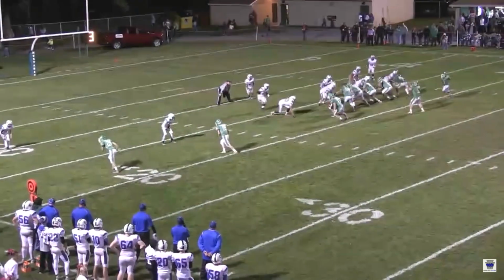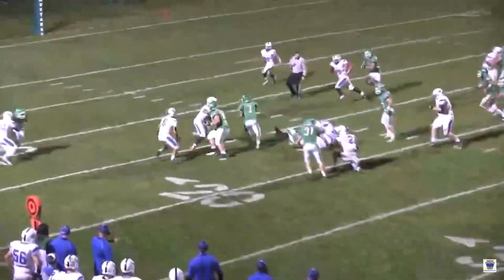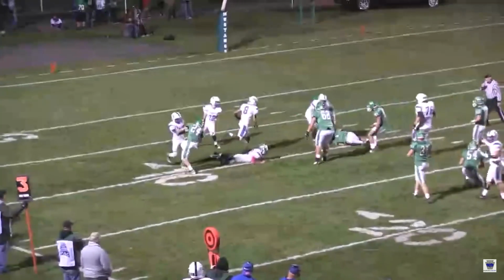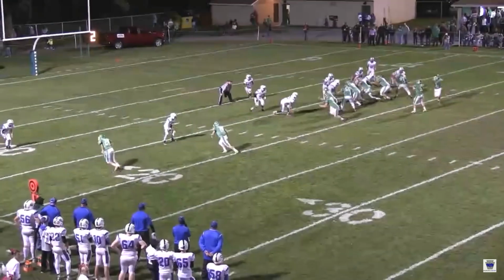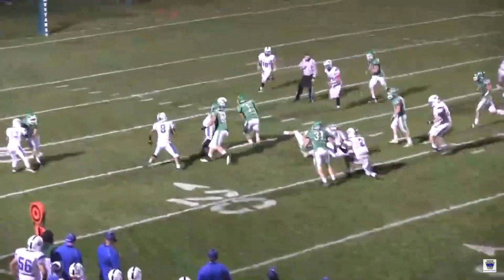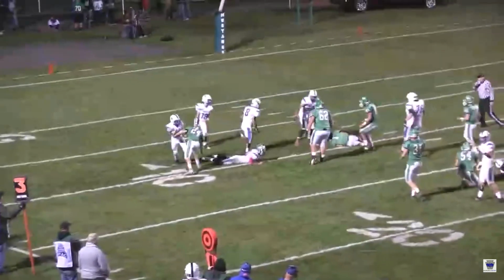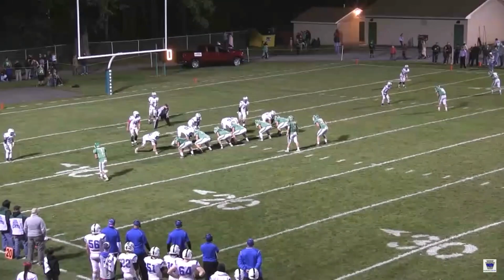Empty. Jet sweep to the Z. Wow. Dancing his way for some yardage here. Let's see what happens on the edge. We double team. Not horrible, just a lot of congestion.